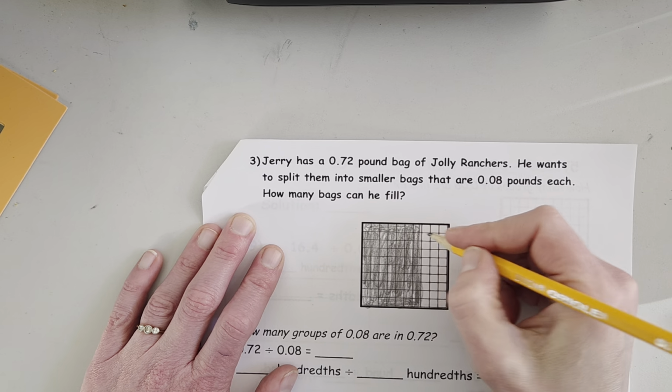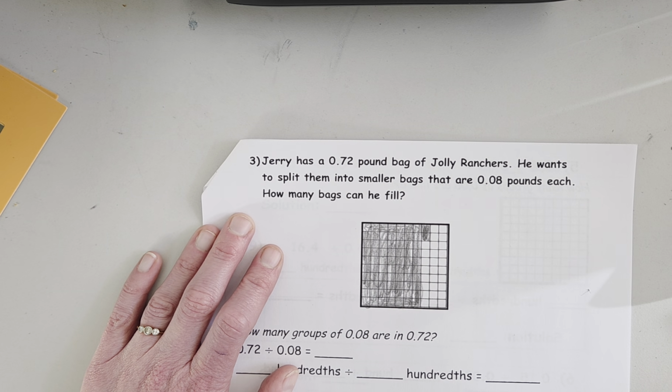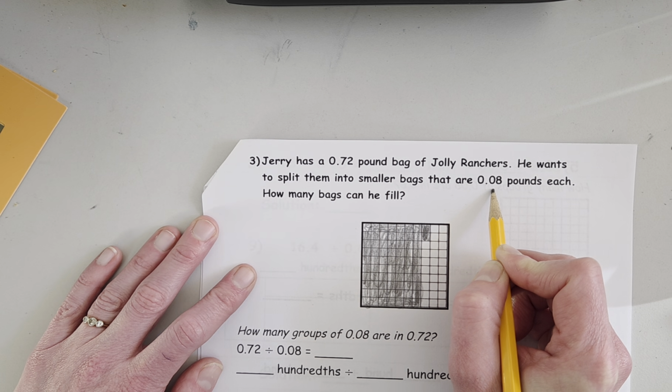Okay, 72. He wants to split them into bags that are 0.08 of a pound each.